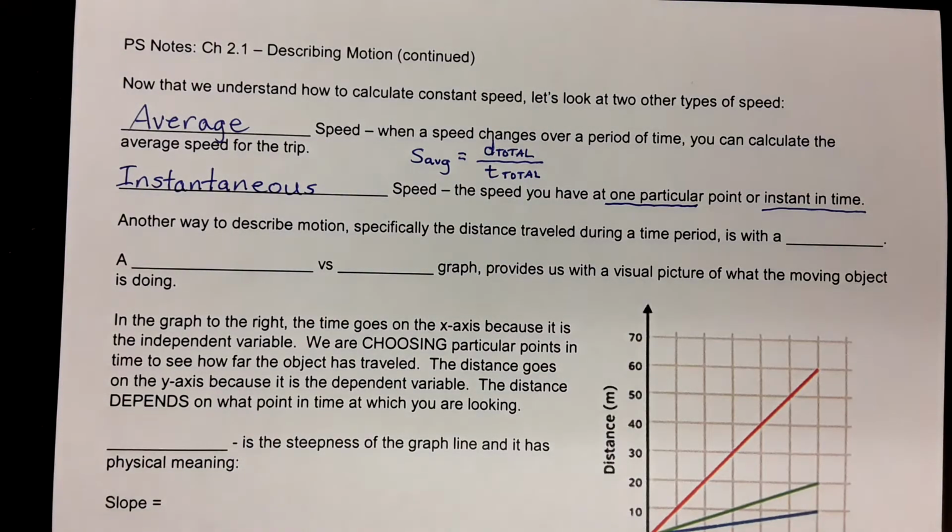In fact, if you'll think about it, when you look at the speedometer on your car, it's giving you your instantaneous speed. At the instant you look at it, you see how fast you're traveling at that instant. If you look at it again at a different point in time, you get your instantaneous speed for that point.